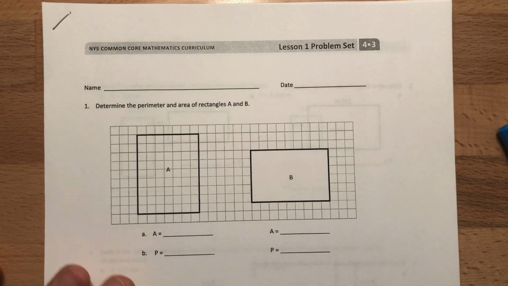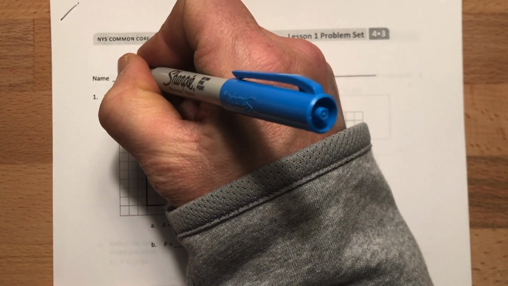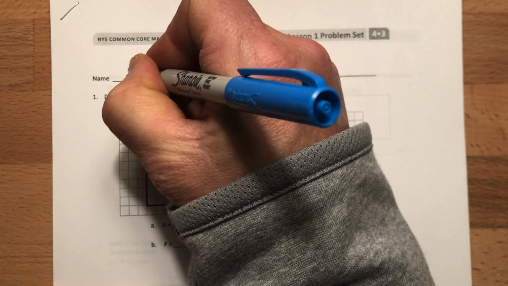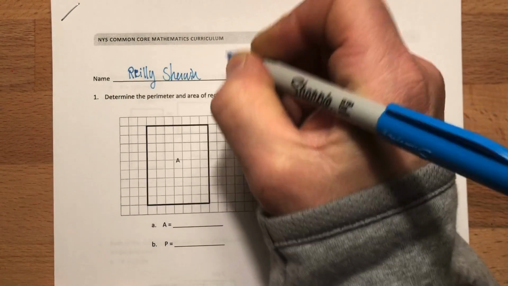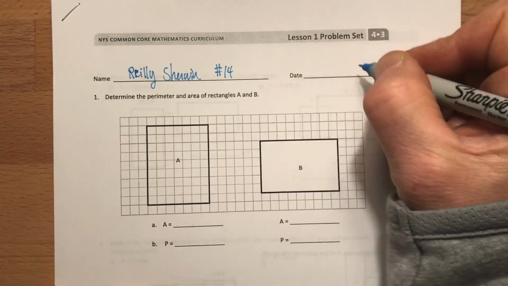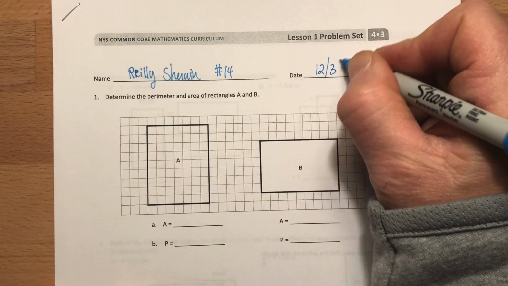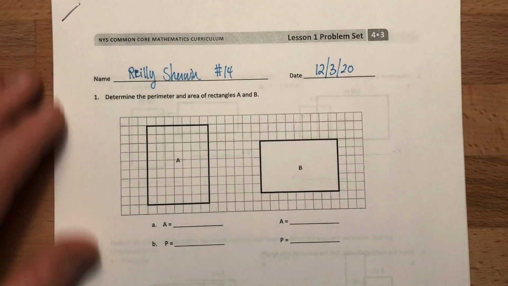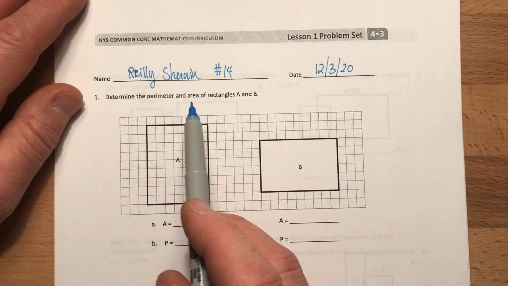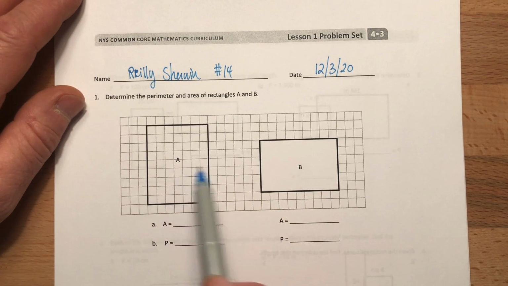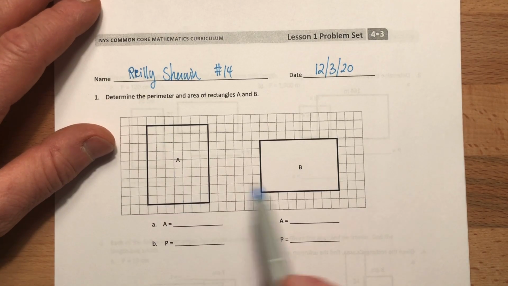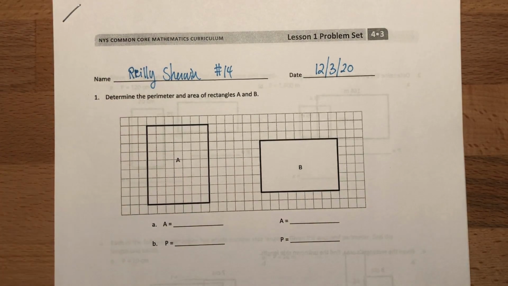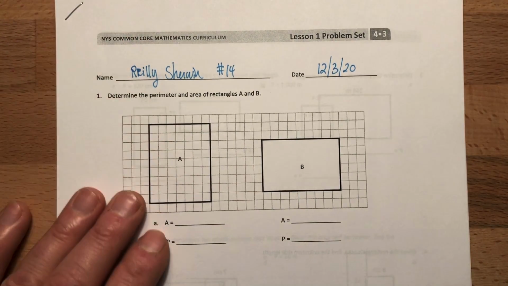Okay. So, first of all, I gotta put my name on the top. R-E-I-L-L-Y, Sherwin, number 14. This is 12-3-20. Okay. So this says determine the perimeter and the area of the rectangles in A and B. I notice here that A has the grid lines right in it and B doesn't. And that's okay.